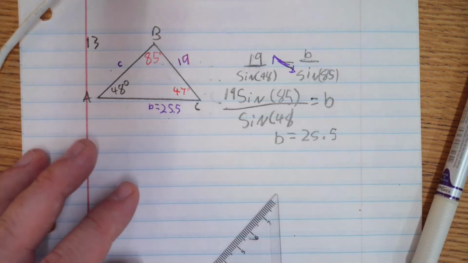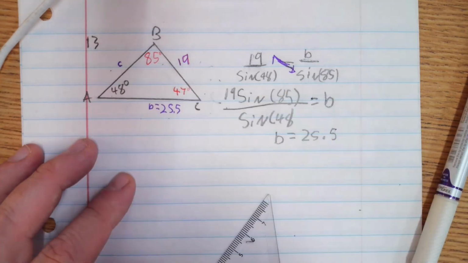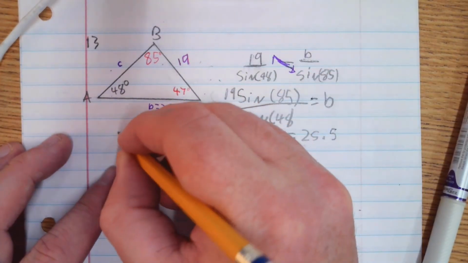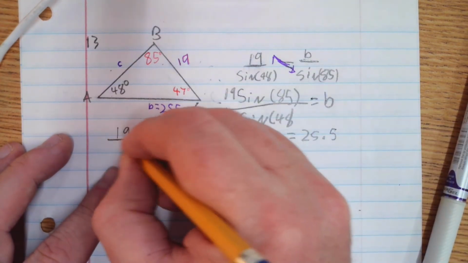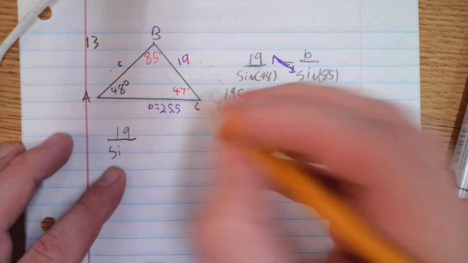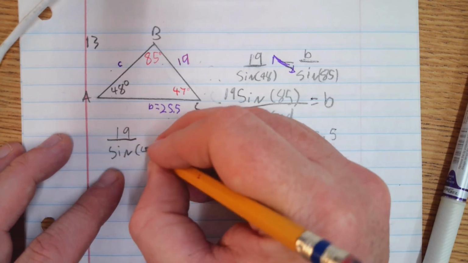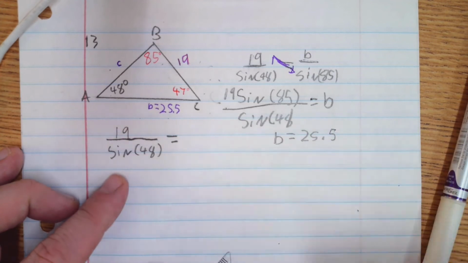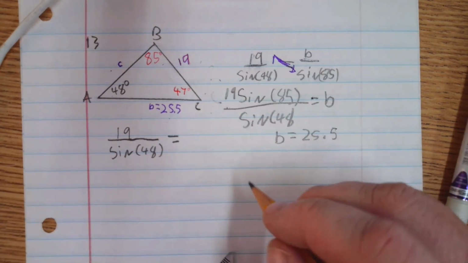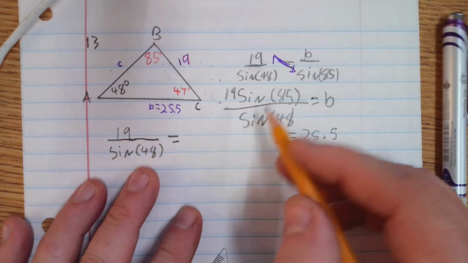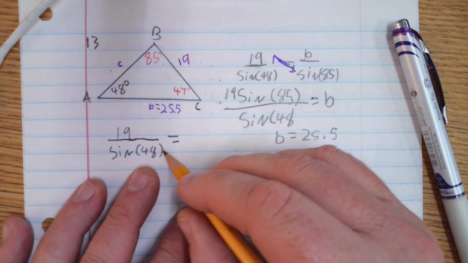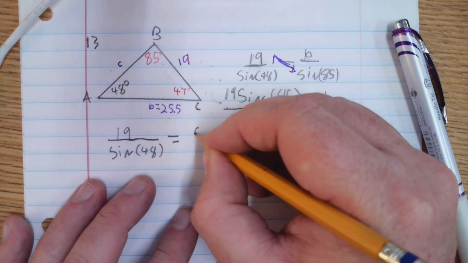All I need to do next is figure out what c is. And so I'm going to do the same thing. I'm going to still use the 19 over sine of 48. The nice thing about it is I didn't round on this, so it's exact, and so it's better to use that. You can do it a different way, but it's better not to use any rounded values if you can.